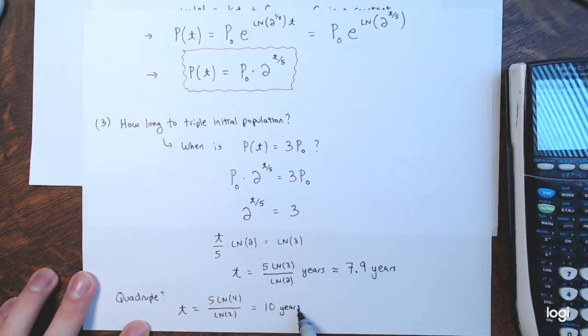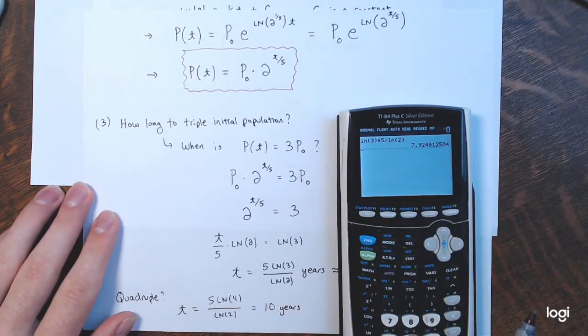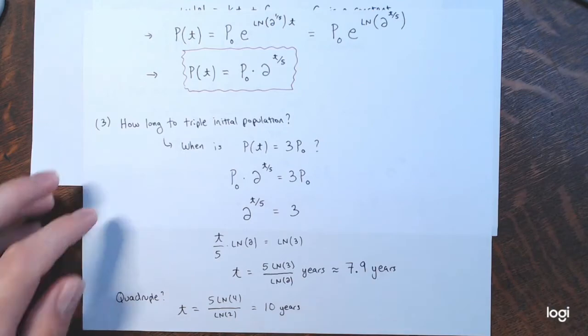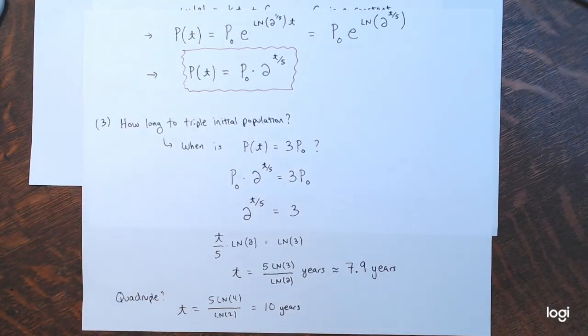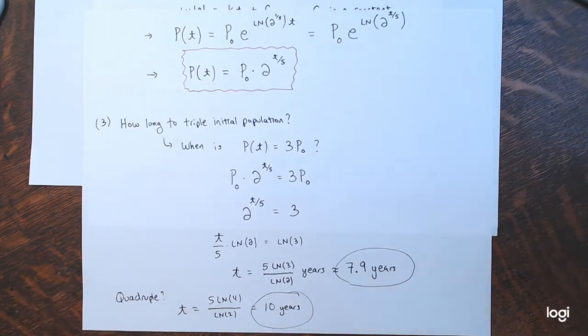Because this is 2 squared, you could pull the 2 out front, make it 10 times the natural log of 2. The natural log of 2 would cancel. And just to double check that, 5 times natural log of 4 divided by natural log of 2 is 10. Right? Okay. Wonderful. All right, so we got our answers there. So that was number 1, my first example.